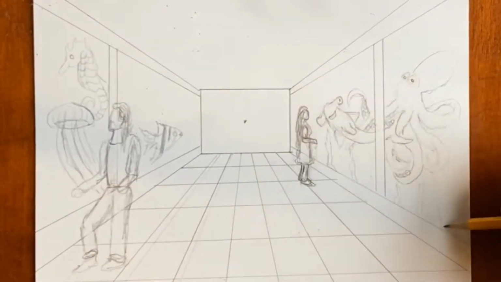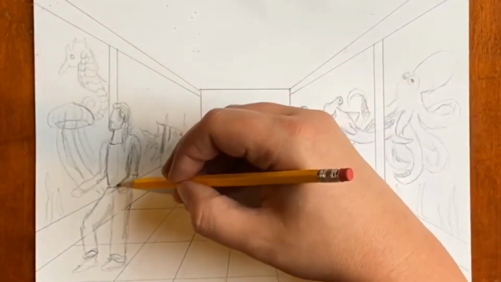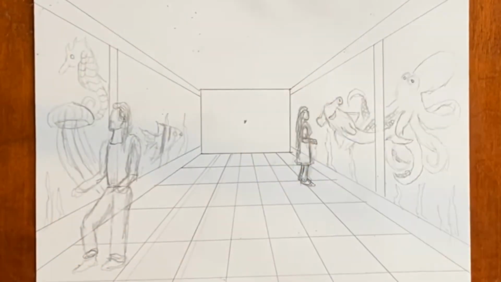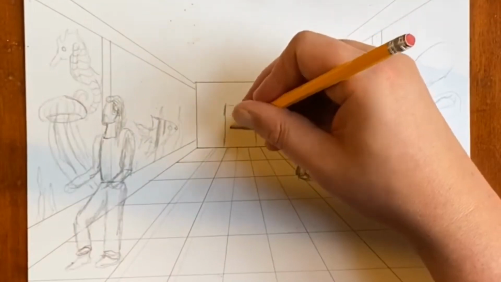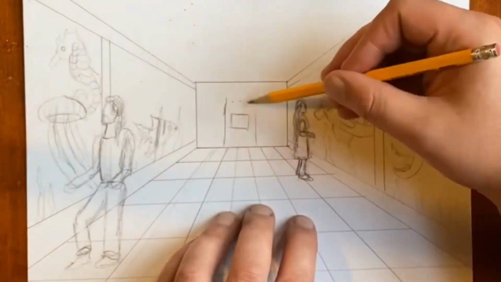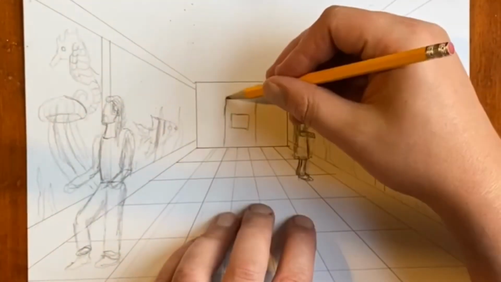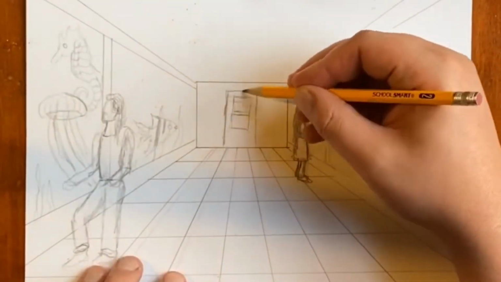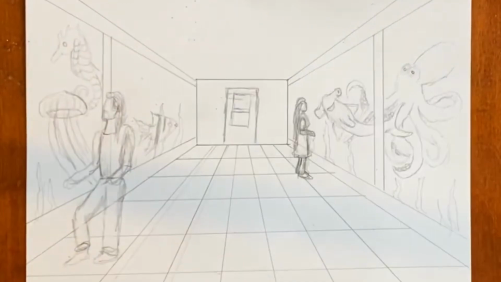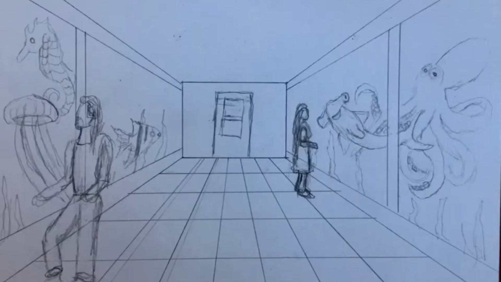So I want something in the back and the right, left. Maybe add some seaweed or something at the bottom. And maybe I'm going to put a door back here just to kind of fill up the space, because it looked like it needed something back there. Draw light because we could be erasing a little bit. But here you go. Next, we're going to start to add color.